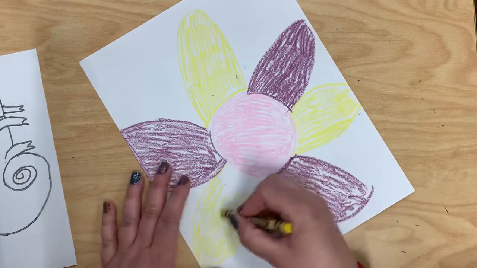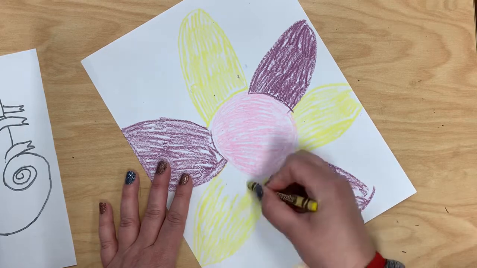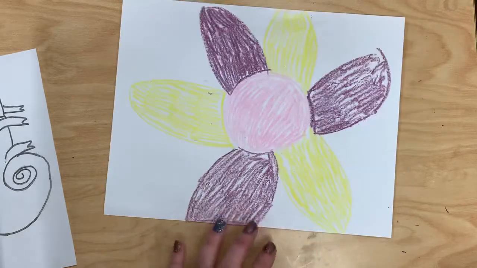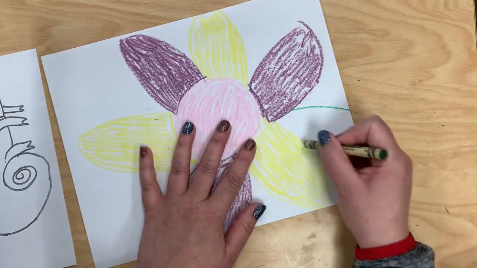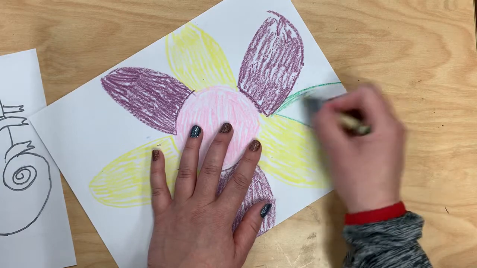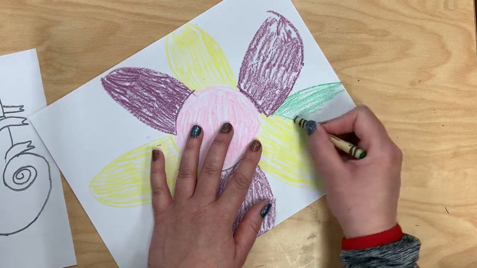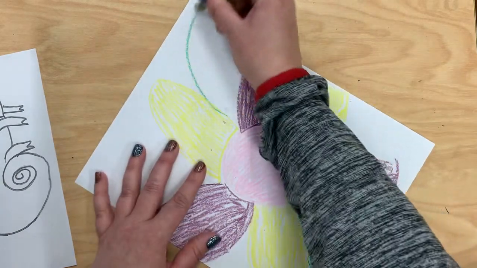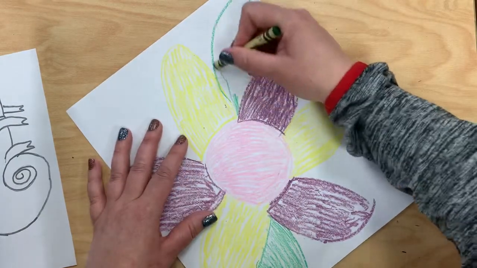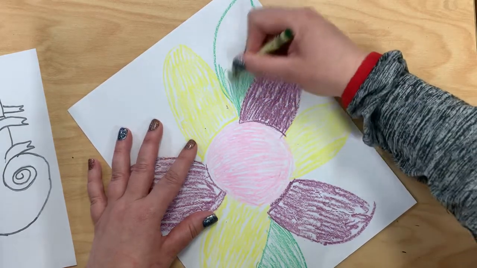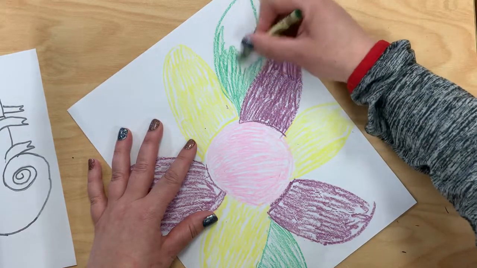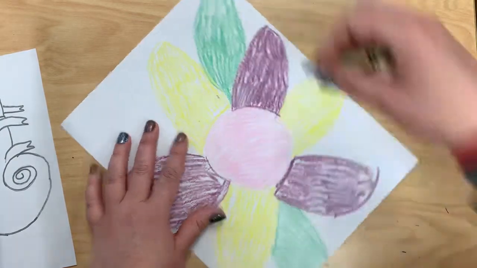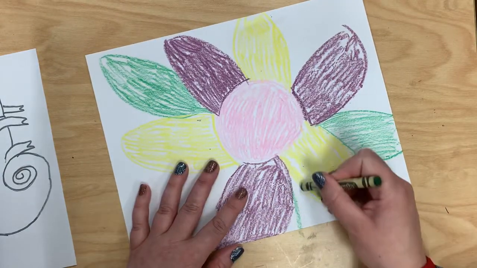Maybe your chameleon is sliding down a water slide, or it's on a little raft in the river. So then I'm going to get some green, and I'm going to make some big green petals to fill up some of the other space on my paper. Another one back here. Then maybe the stem is right here.